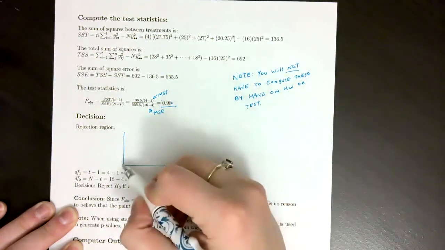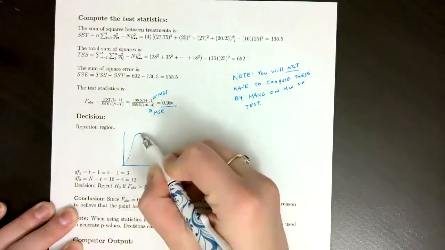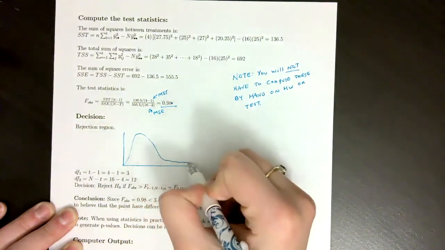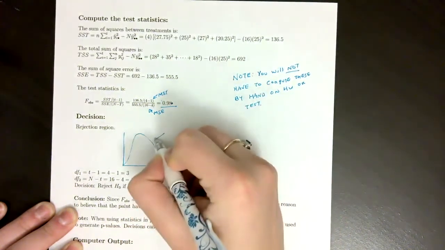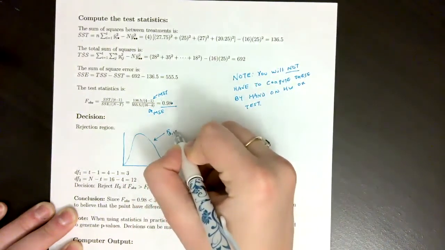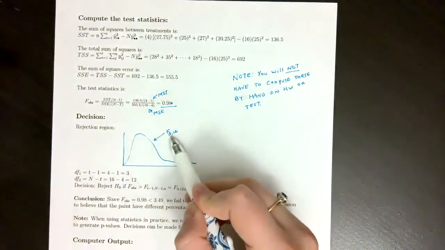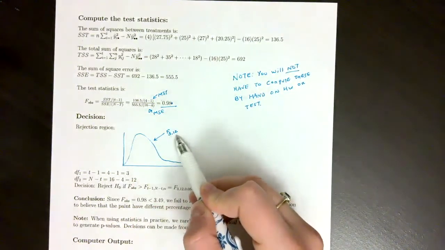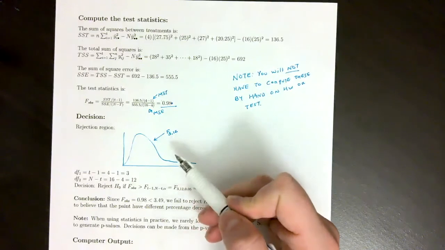And so if we were to draw a picture, maybe not my best, this would be our F distribution with 3 degrees of freedom for the numerator and 12 for the denominator.